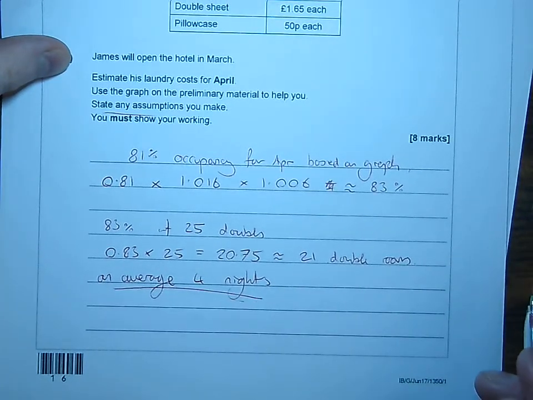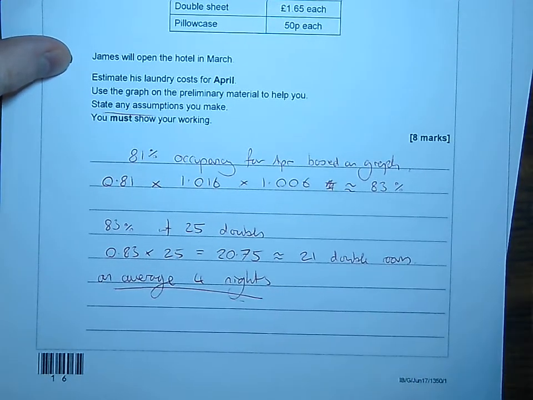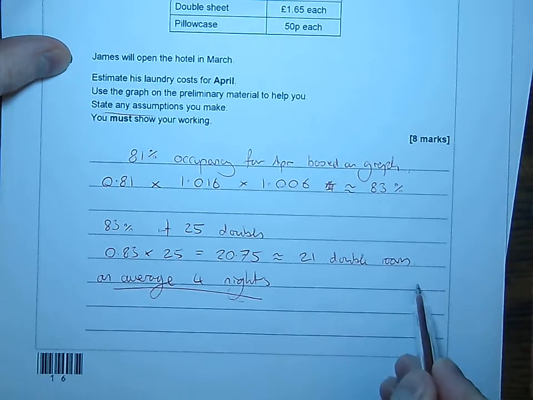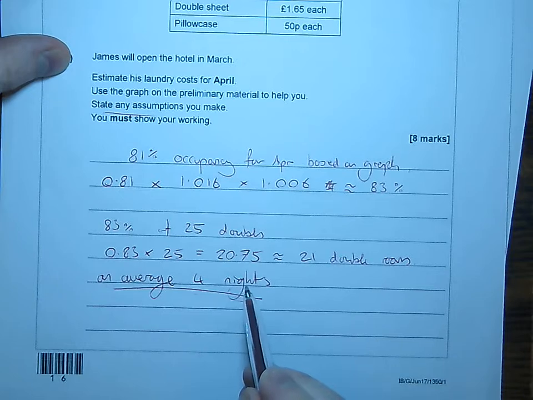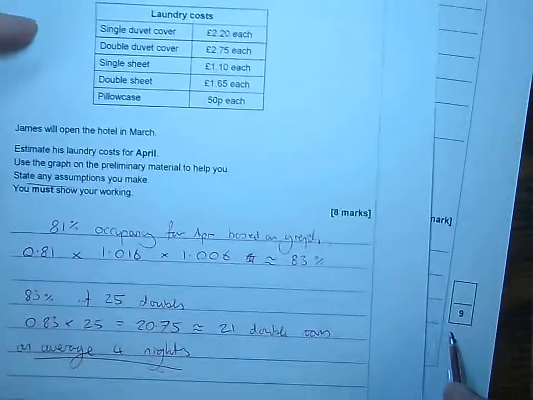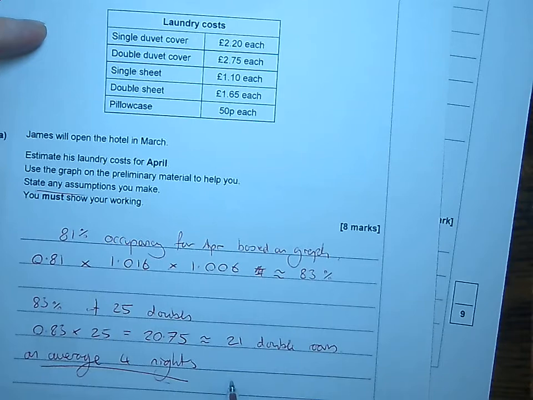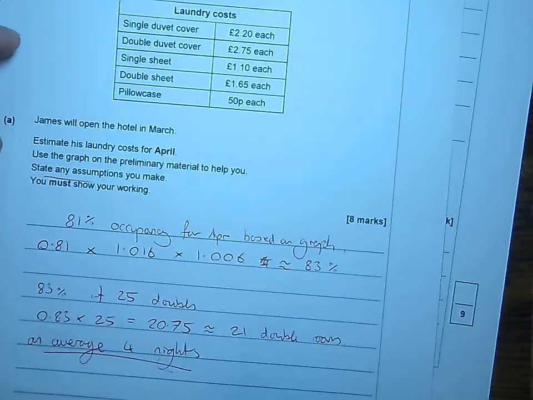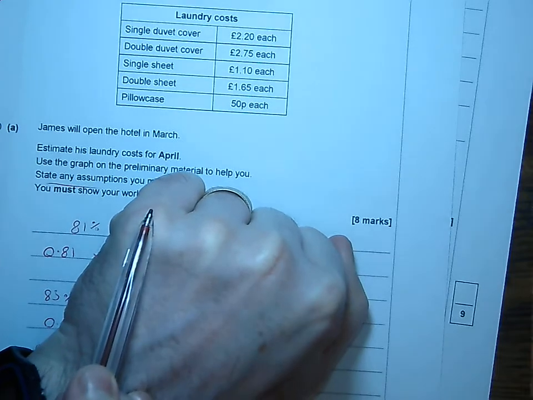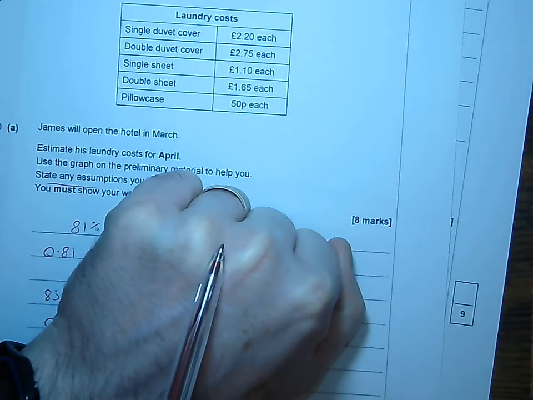Okay. And that would be 21 double rooms, an average of 4 nights. So how many changes is that going to be? If we have a little look at it now, 4 nights in a month. What month are we at? April. So January, February, March, April.